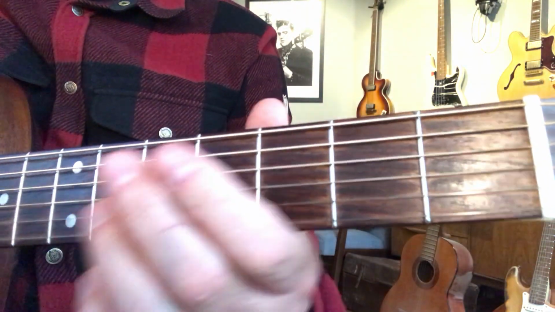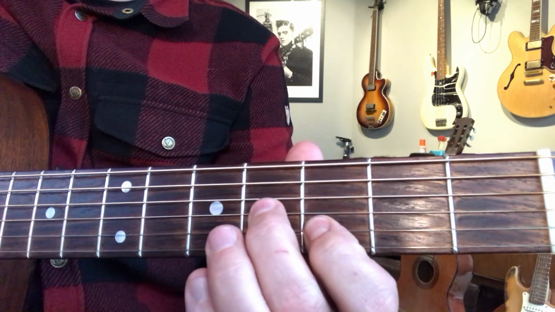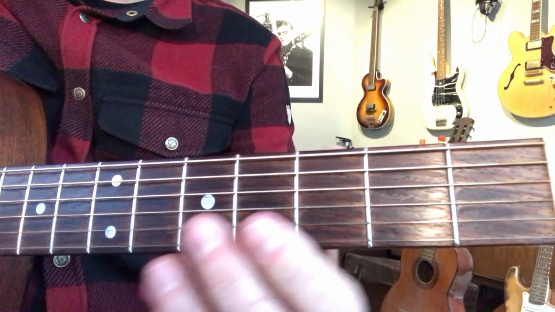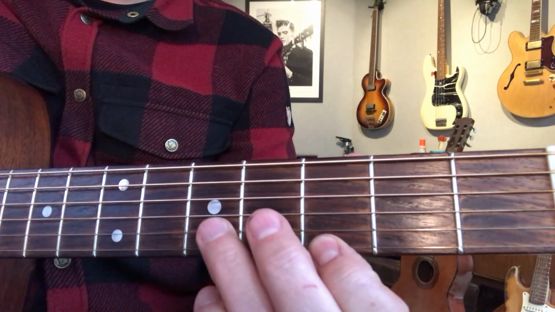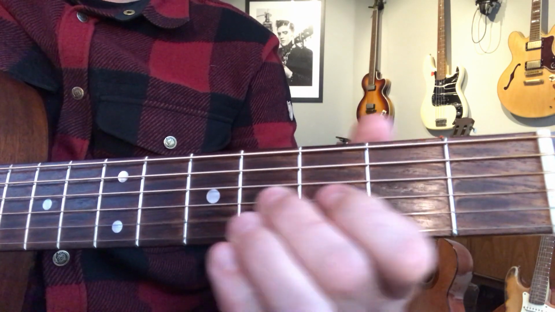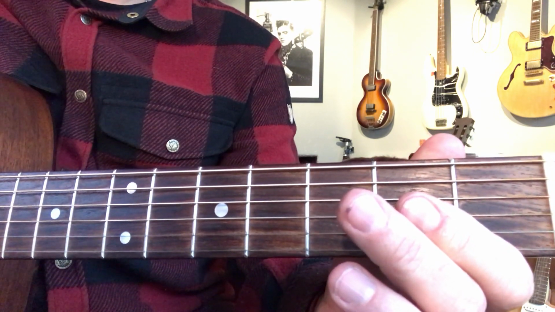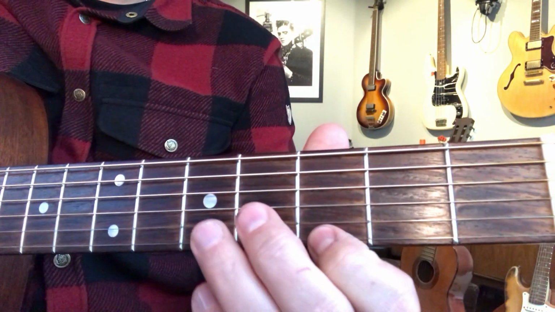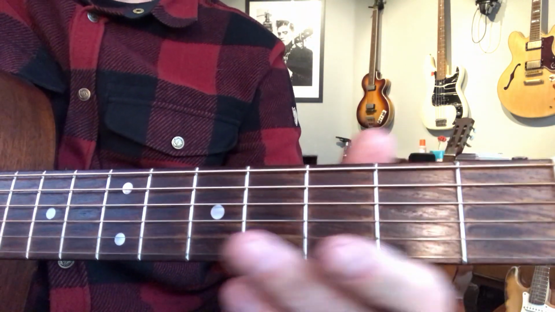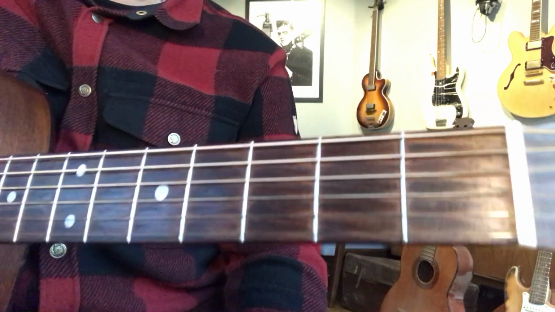Okay, 5, 3, 5, 3, 4, 2, open. First string 5 and 3, second string 5 and 3, third string 4, 2, and open. Did I get that right? 5, 3, 5, 3, 4, 2, open. Okay, and that's what you're going to see in little blue dots on the PDF that I've sent you.